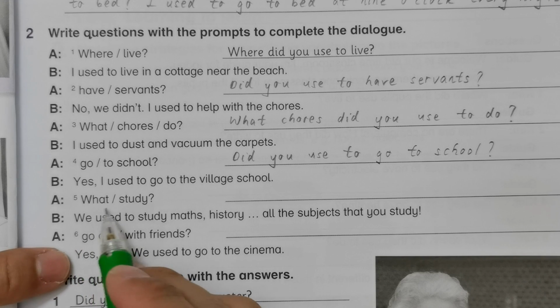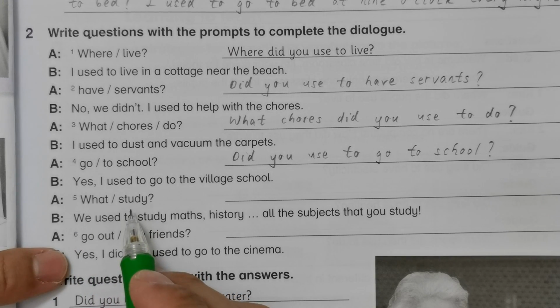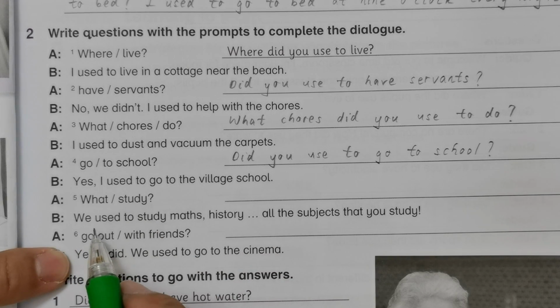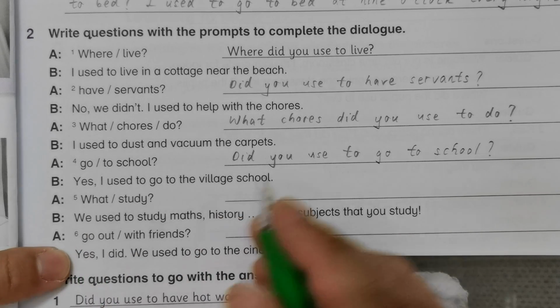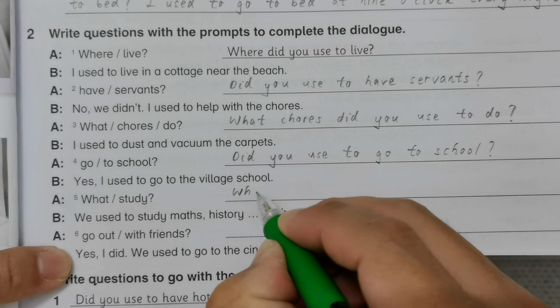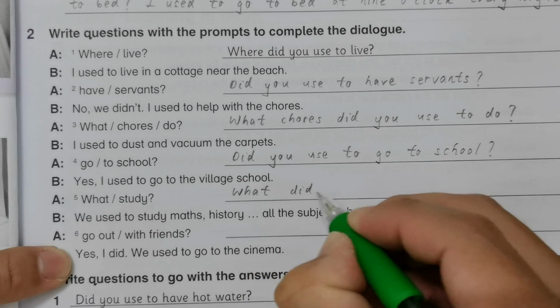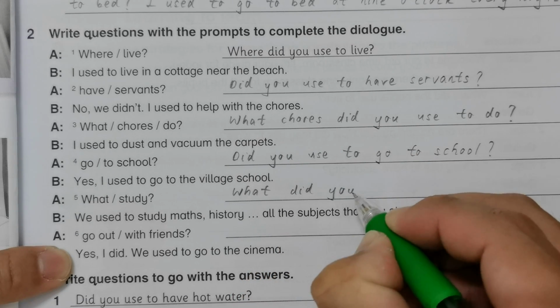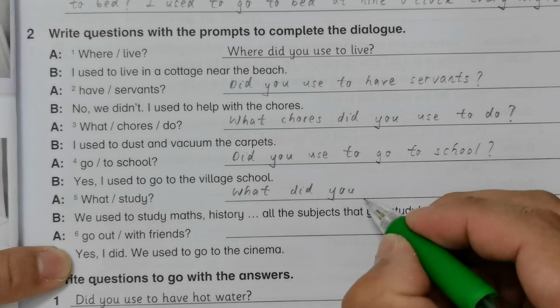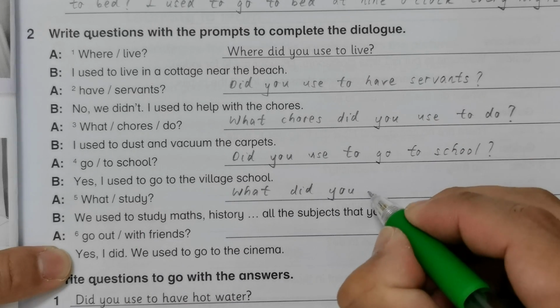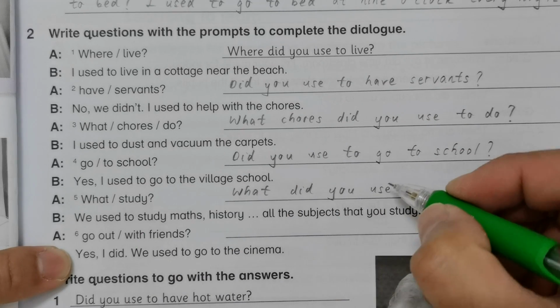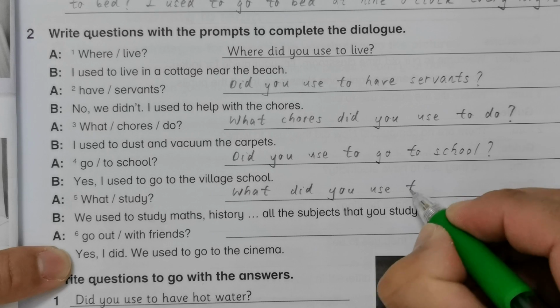And then we have another prompt here. So this one is what did you used to study? So use without a D here.